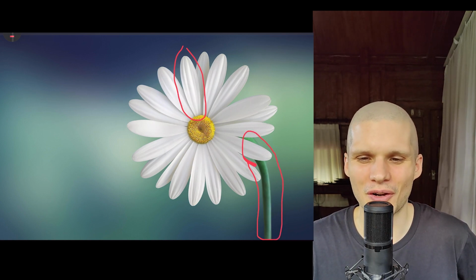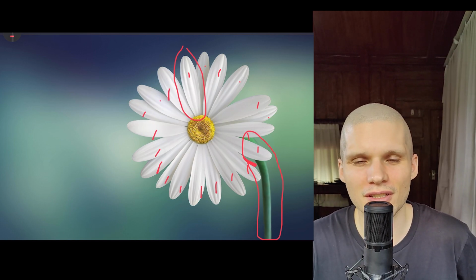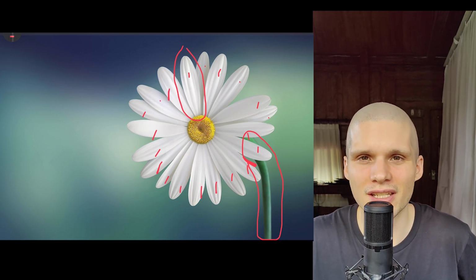How many petals are there? Well, let's count quickly. 1, 2, 3, 4, 5, 6, 7, 8, 9, 10, 11, 12, 13, 14, 15, 16, 17, 18, 19, 20. 20 petals. This daisy has 20 petals. It is a 20-petaled daisy.